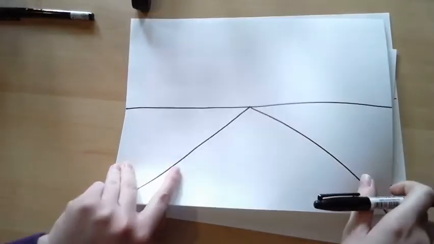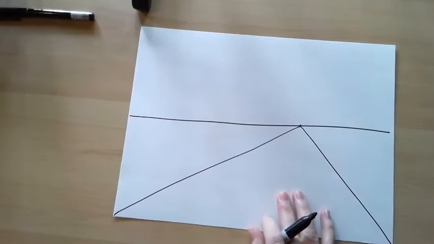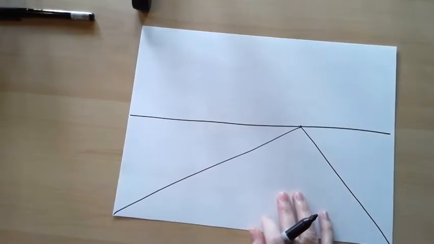We are going to add some details to help us see this road in perspective. Perspective means the way that we see three-dimensional objects in the world.